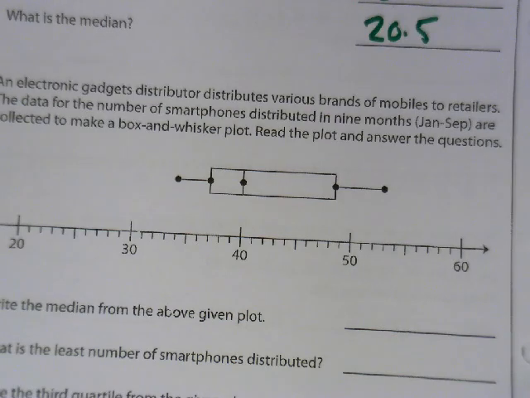Okay. So what's our answer for letter A? 40. B? 34. And C? 48. 48.5. Yeah, 48. Okay.